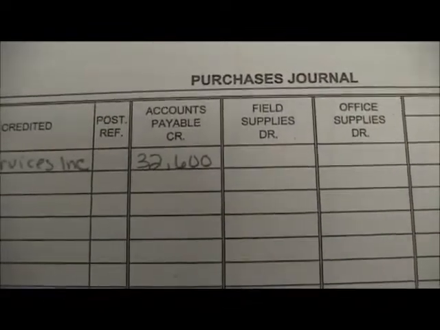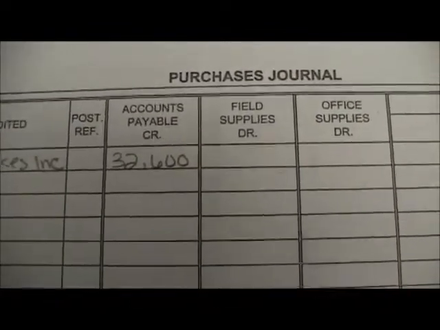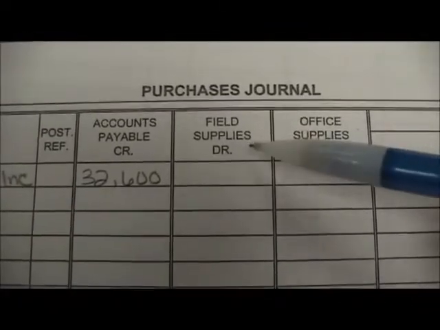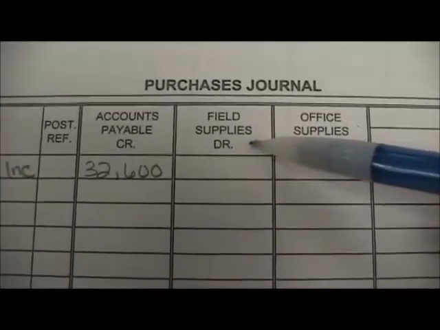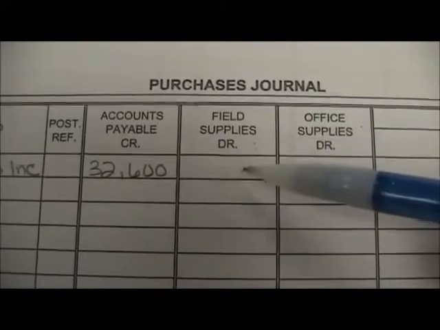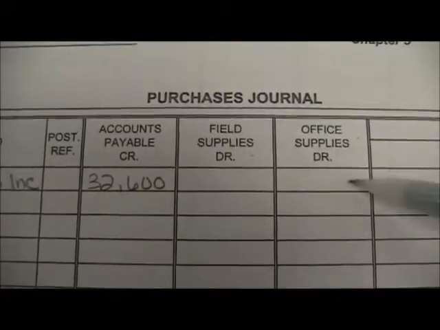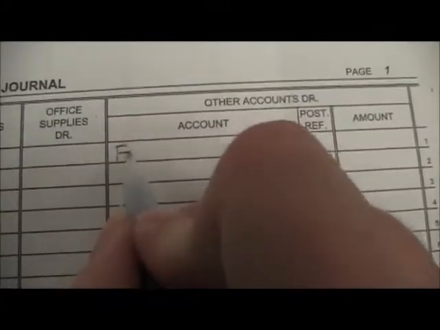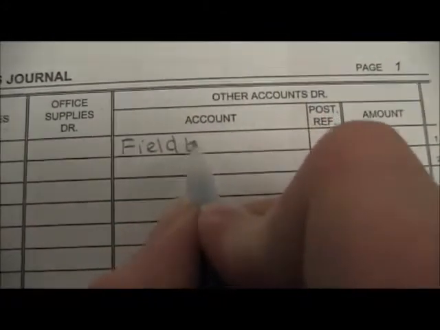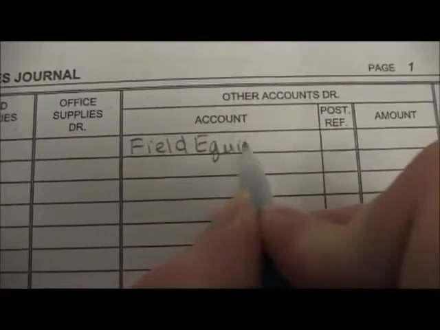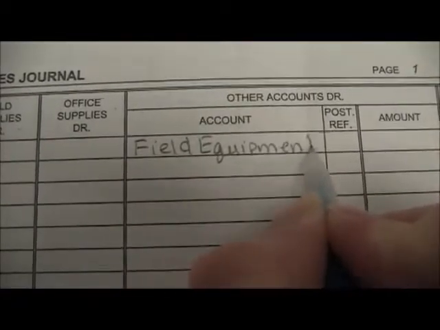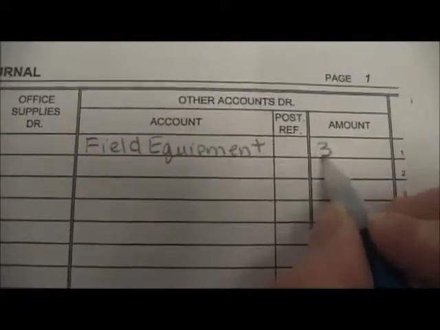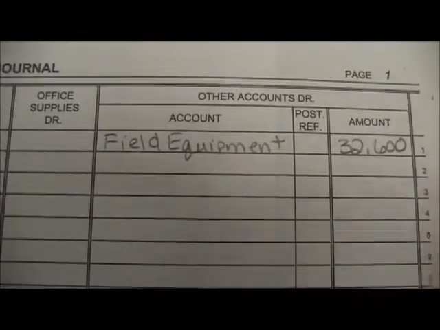Now, our textbook tells us that we purchased field equipment. Field equipment is different from field supplies. They are 2 different accounts, so it's not going to go there. Field equipment is not office supplies, so it has to go over here. So we're going to list field equipment and the amount $32,600.